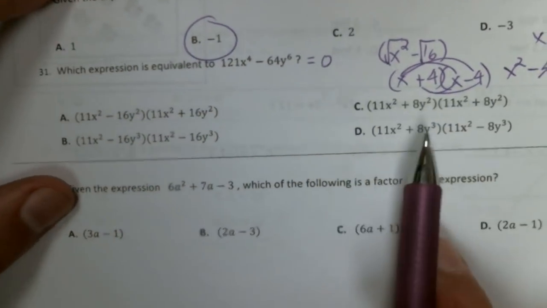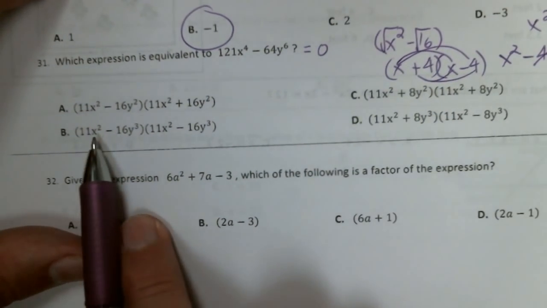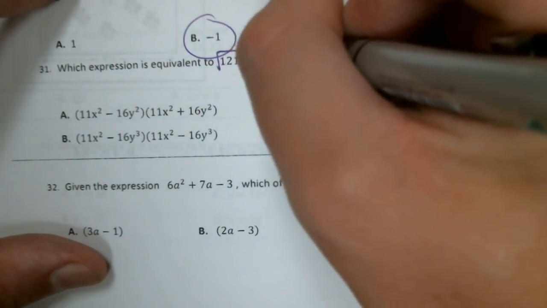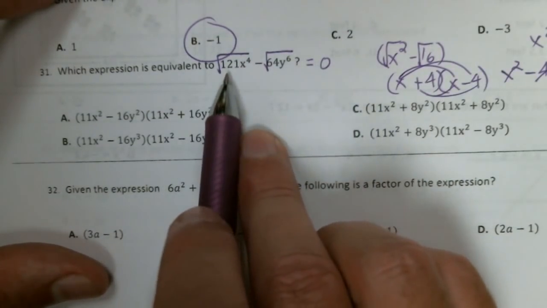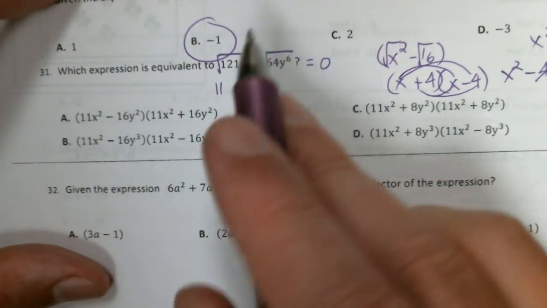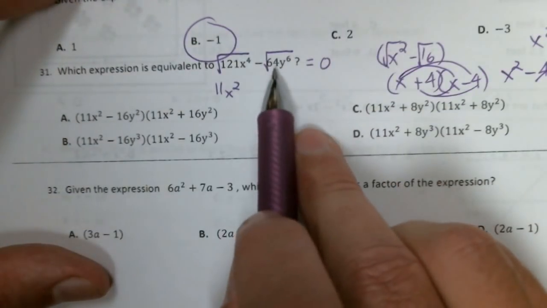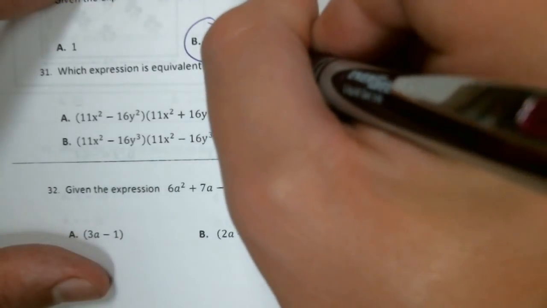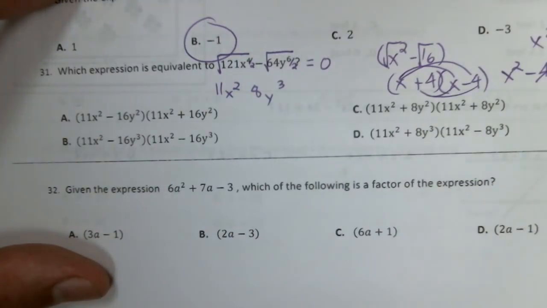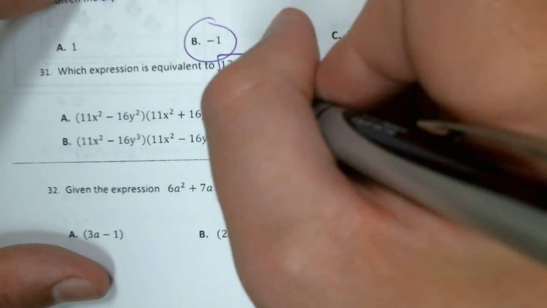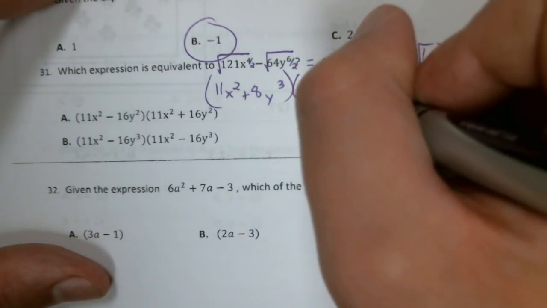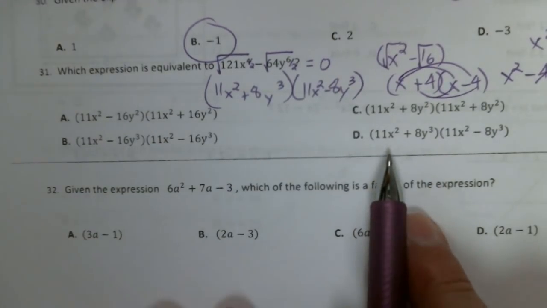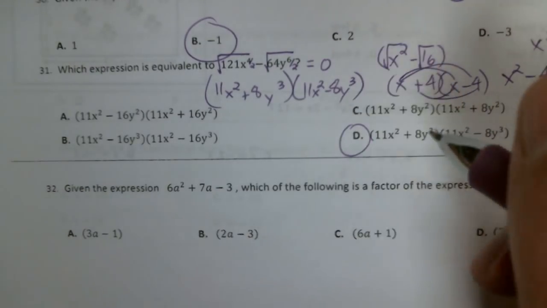So you can see here that's what they got for the answers. One of your factors is positive, one of your factors is negative. So what you have to do here is take the square root of both of these. The square root of 121 is 11. The square root of x to the 4th is x squared. The square root of 64 is 8. And the square root of y to the 6th is y to the 3rd. I'm just dividing each of these exponents by 2, just like we did in the radicals unit. And then remember, one of your factors is positive, and one is negative. So which one of those is correct? That is going to be letter D.